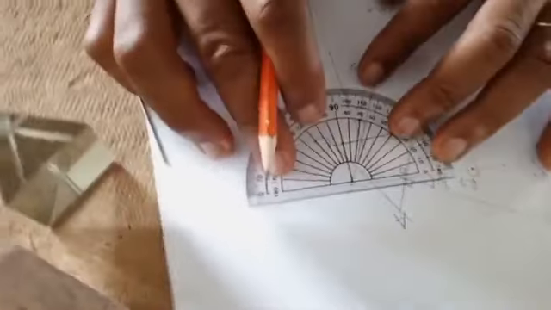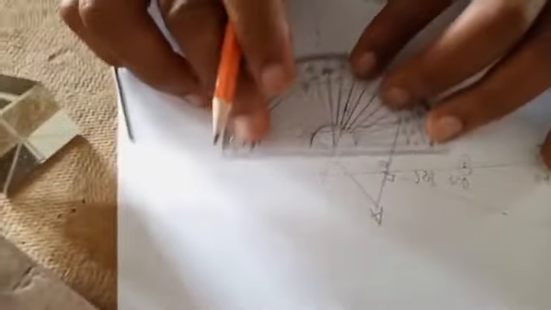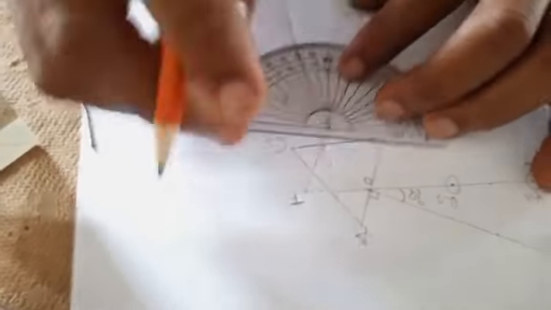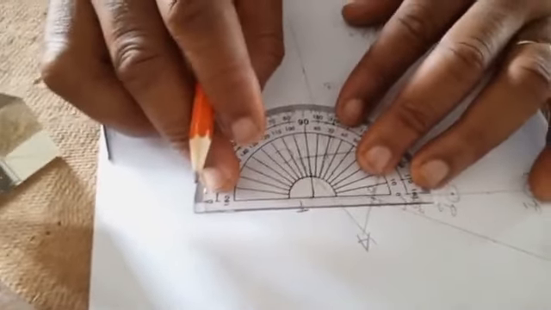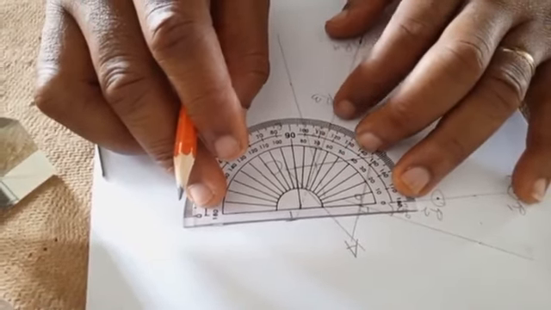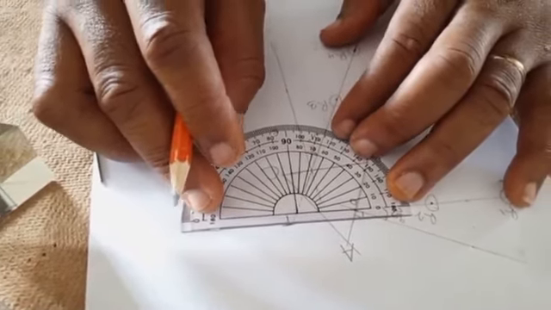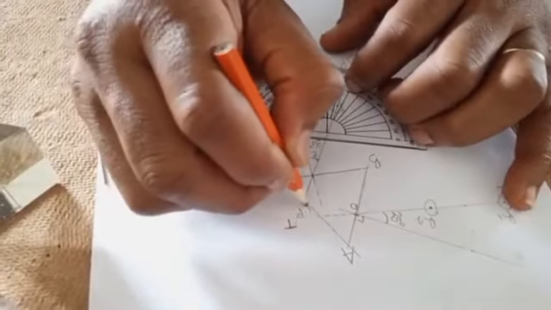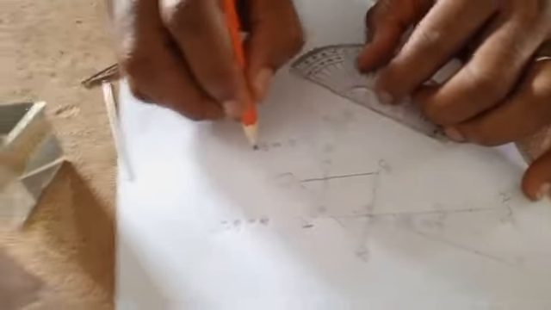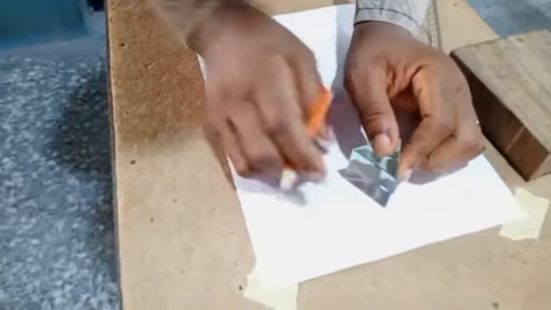Then I'm going to measure another angle called theta, which is T according to the instruction WASSCE said. That angle now I'm going to measure because it's the angle where the emergent ray and incident ray meet. So I'll call it theta, and that theta I recorded as 62 degrees. And I have done the first one. So let's go to the second one.